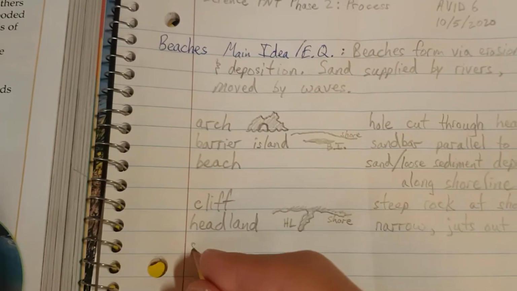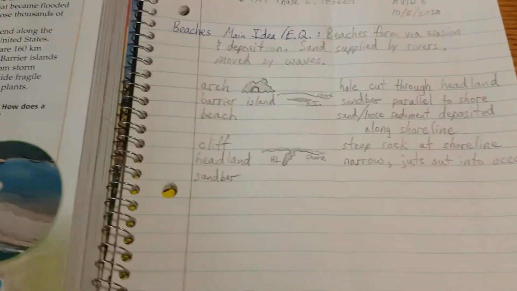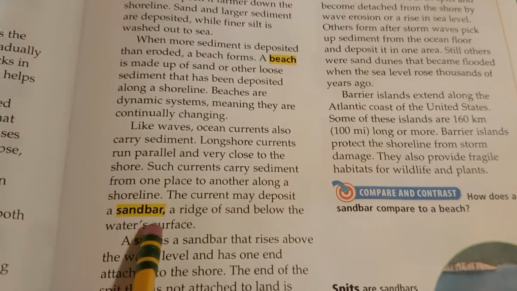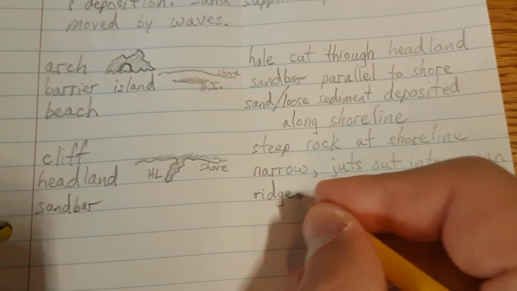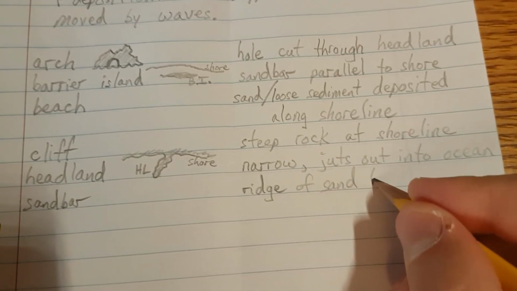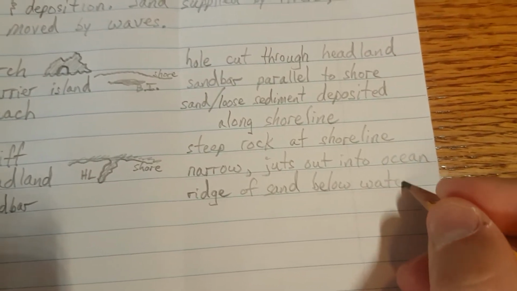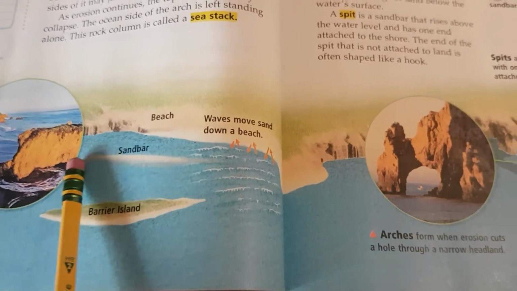Sandbar. S-A-N-D-B-A-R. Notice we're not skipping spaces this week because there are so many words we got to be able to squeeze them all into this space. The current may deposit a sandbar, a ridge of sand below the water's surface. Okay, ridge, R-I-D-G-E, of, O-F, sand, S-A-N-D, below, B-E-L-O-W, water, W-A-T-E-R. So sand gets deposited and it's just below the water's surface.